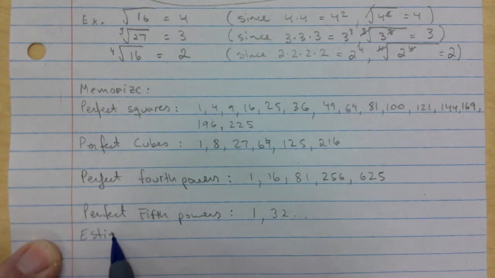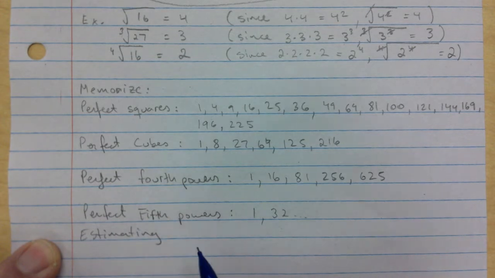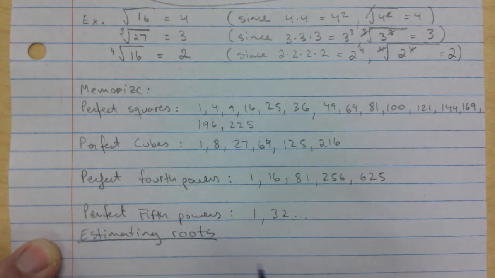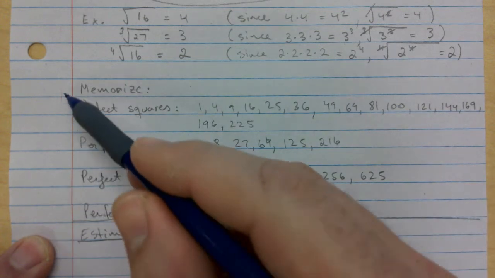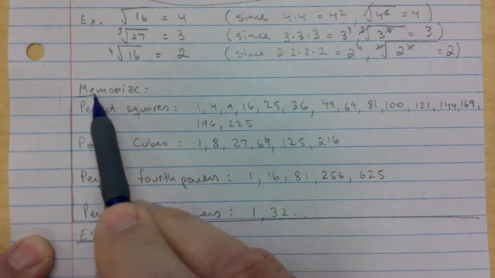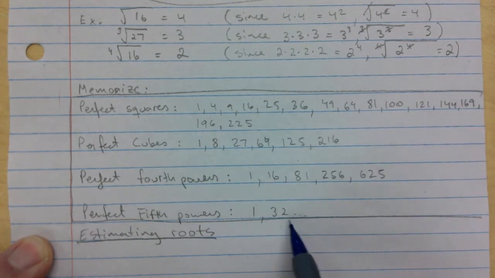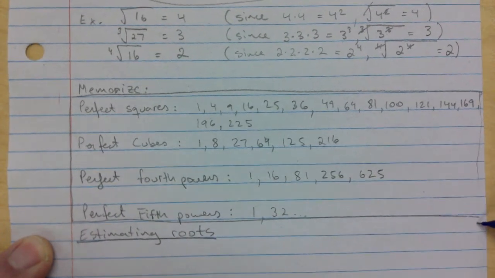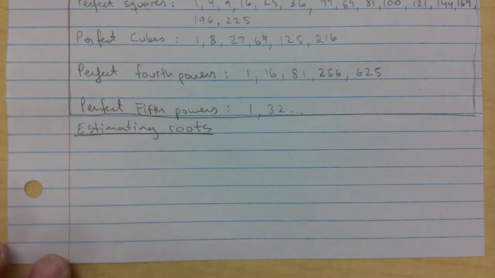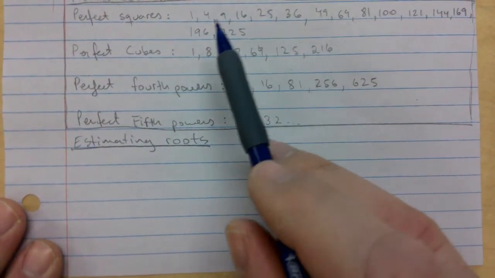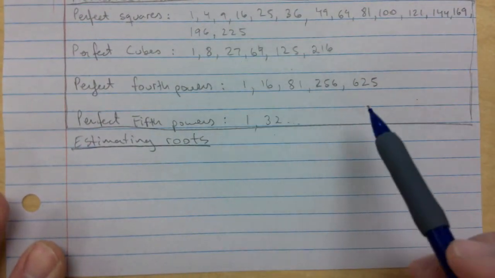Estimating roots. Okay. So once you have these written down, so I've kind of put this in a box. It will help you to know these, okay? So estimating roots. Let's continue. When you're estimating roots, it's very helpful to have memorized these ones.